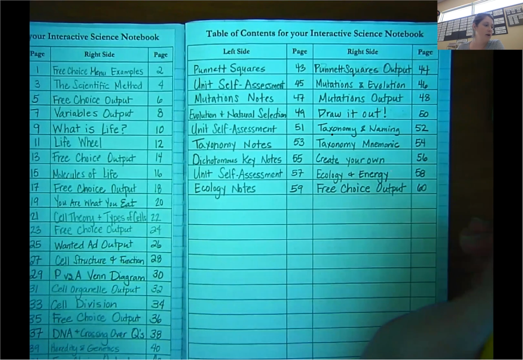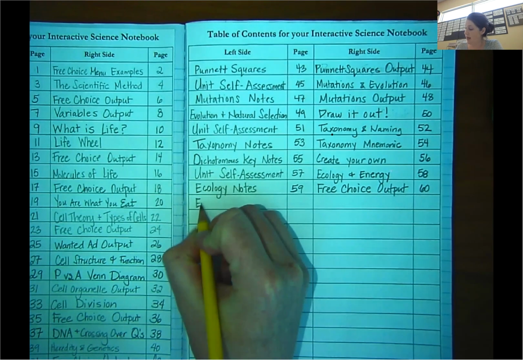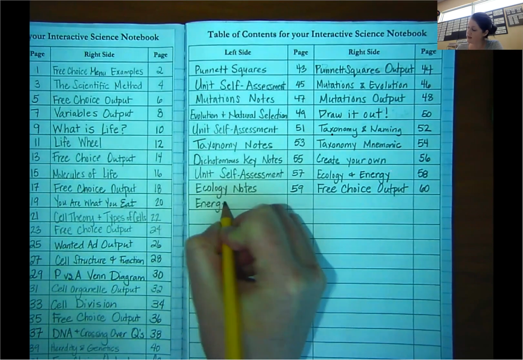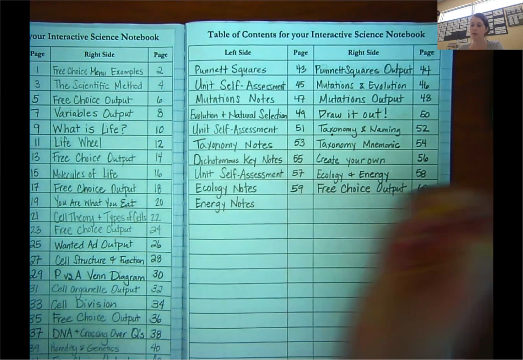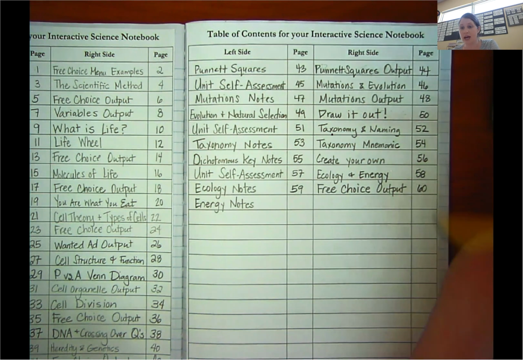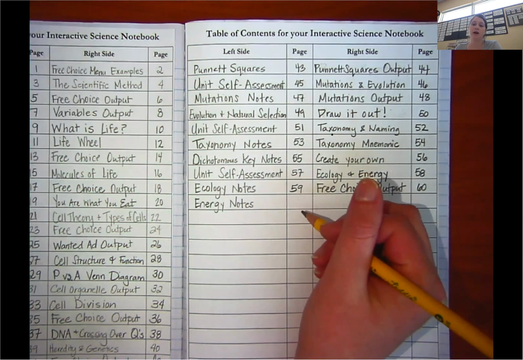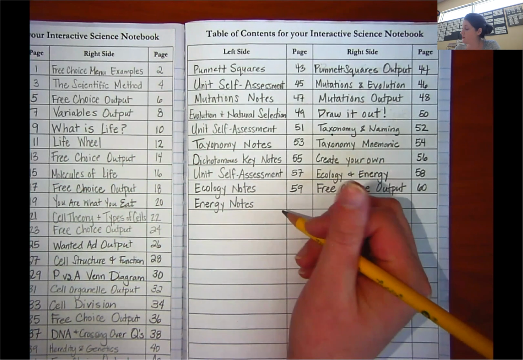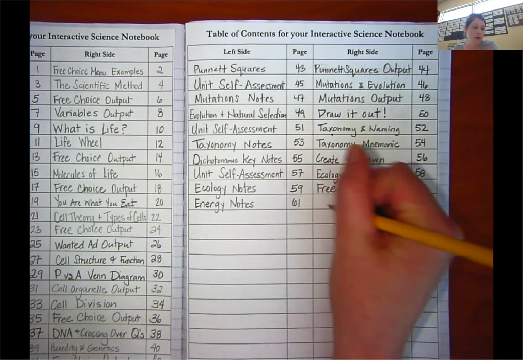Hello, class. We're going to take notes on energy today. And this is not the type of notes you might be thinking. It's nothing to do with kinetic or potential energy or electricity or anything like that. This is energy from the standpoint of biology. So in other words, how it's a part of the ecosystem and how it's cycled through.